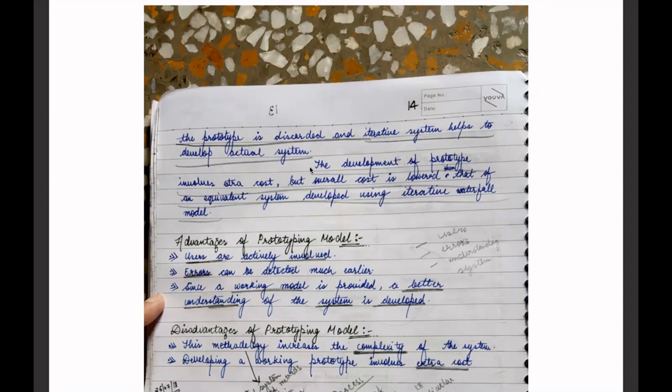Next, review: the customers, including end users, examine the prototype and provide feedback on potential additions or changes.